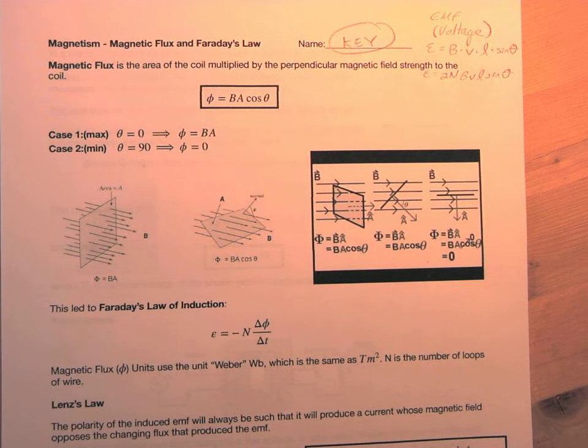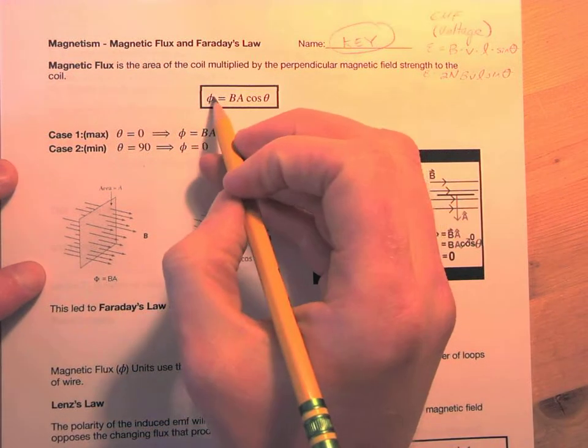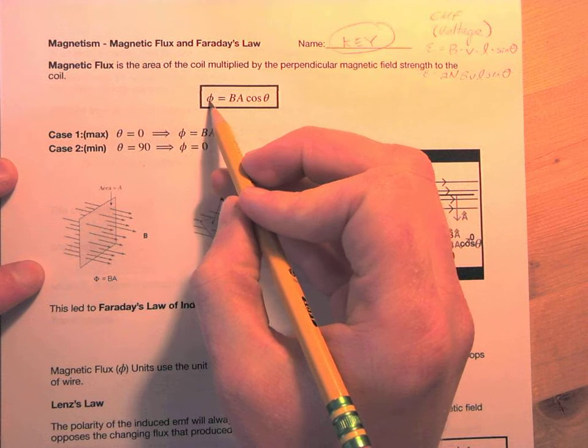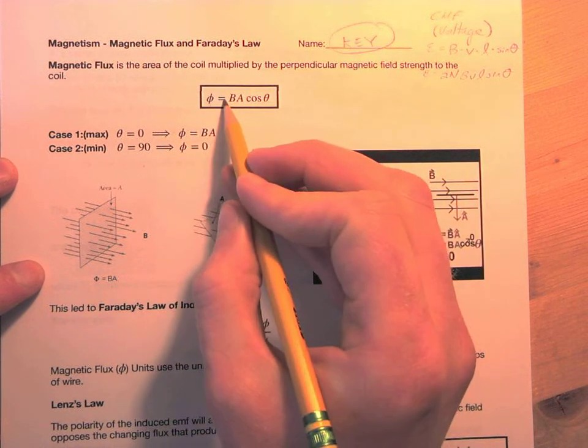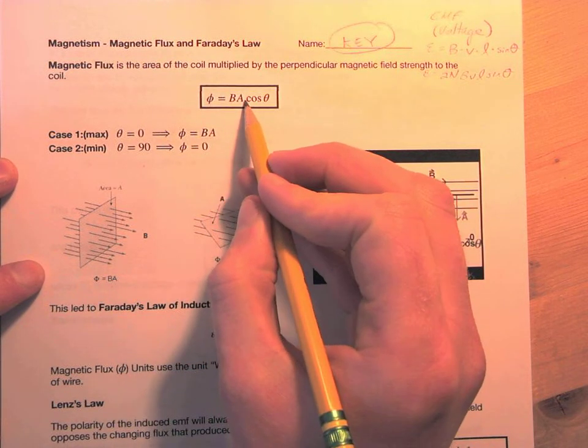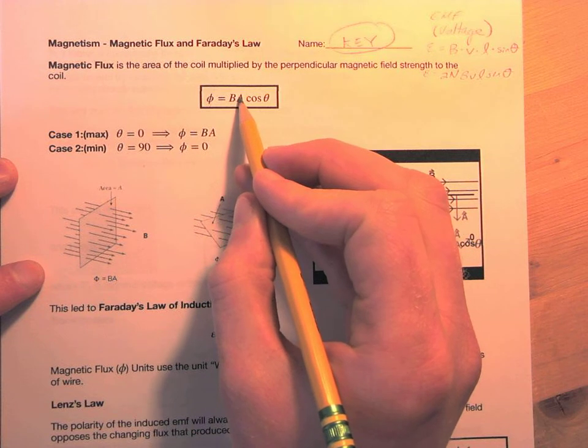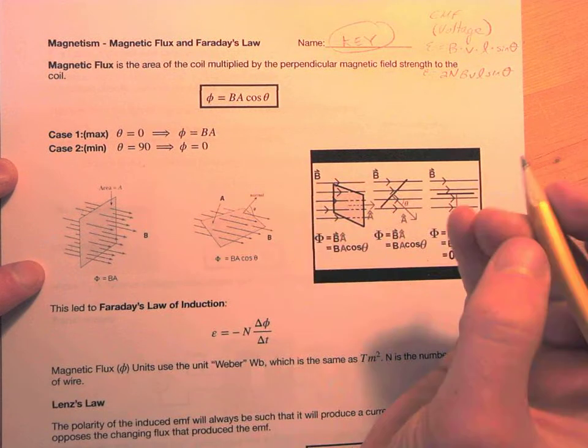So now let's go into this new lesson. It's called Magnetic Flux and Faraday's Law, and we talk about Lenz's Law as well. So magnetic flux is the area of the coil multiplied by the perpendicular magnetic field strength to the coil. The flux symbol, called phi, which is like theta but with the line going up, is equal to the magnetic field strength times the area of your loop of wire times cos theta.